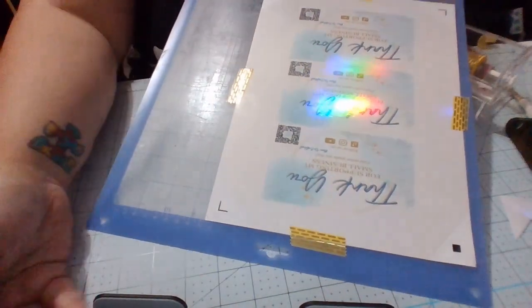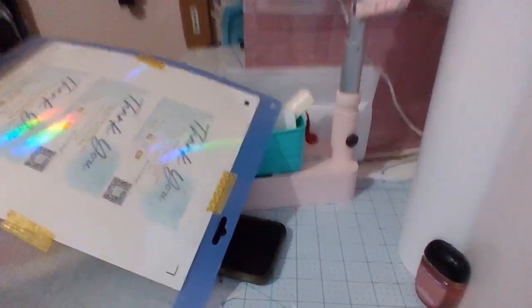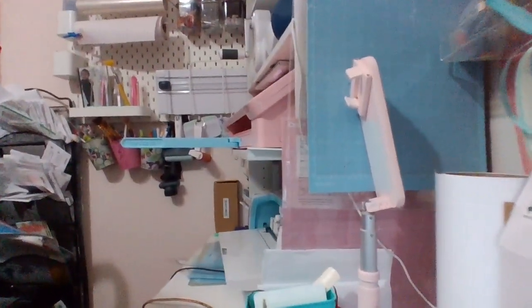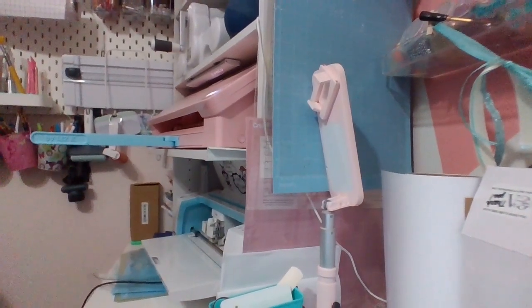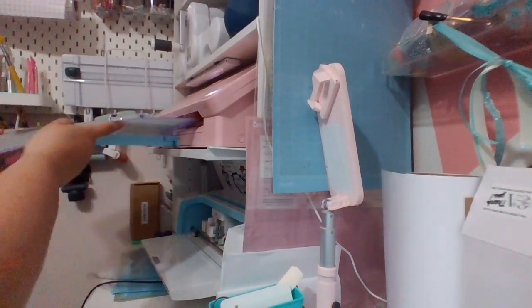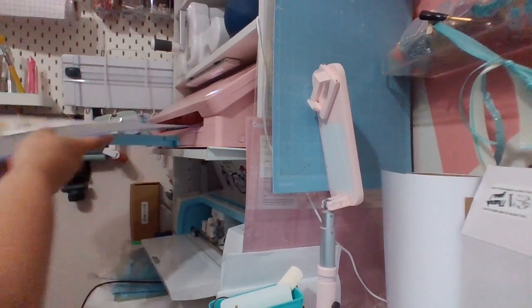Okay, so I'm going to go ahead and put this on my machine. Let's face you this way. You're just going to get the side view of my machine here. I'm going to go ahead and feed it in there.